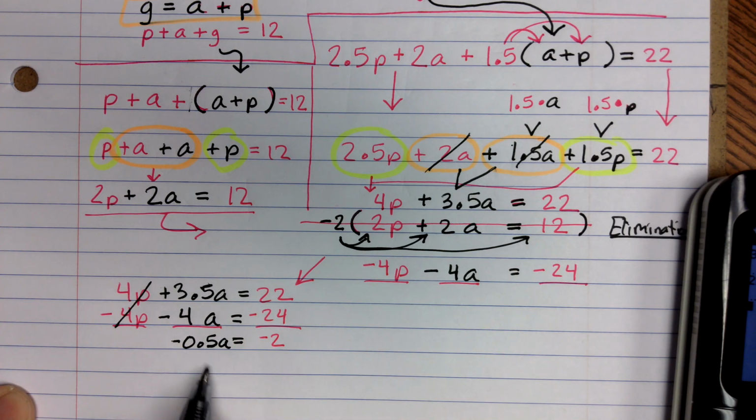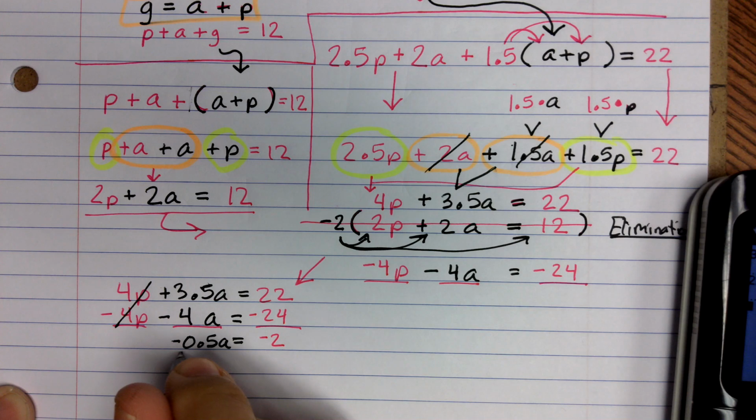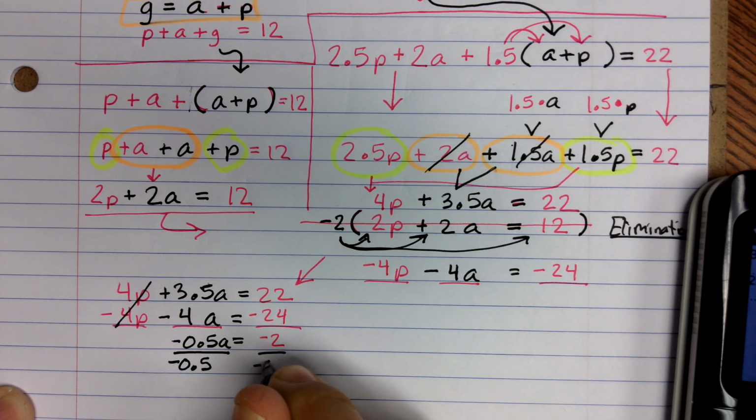Almost forgot to put my A after that 0.5. There it goes. So now our final step, right? We just got to get rid of this coefficient of A, which is negative 0.5. So I'm going to go ahead and divide by negative 0.5 on both sides of the equation.